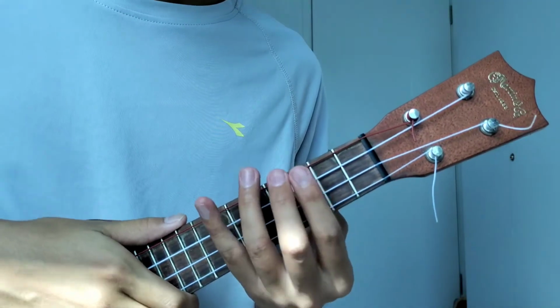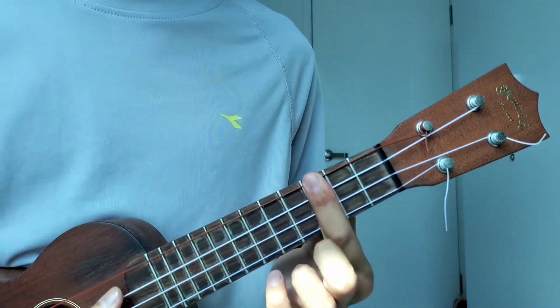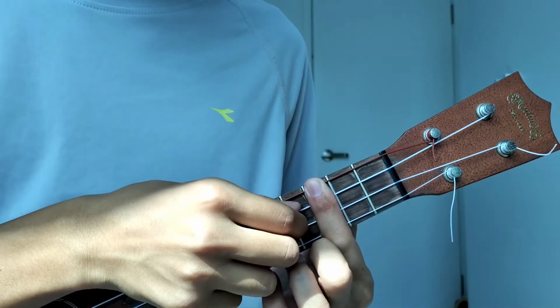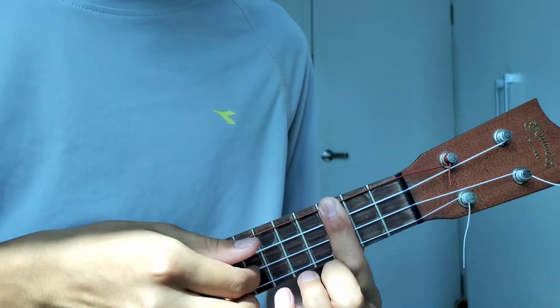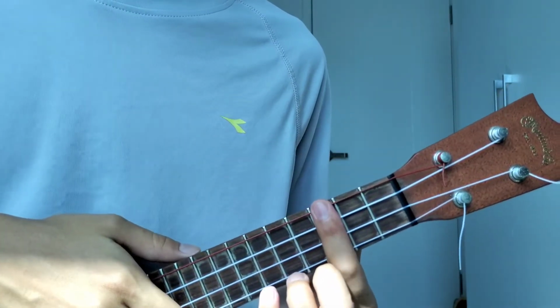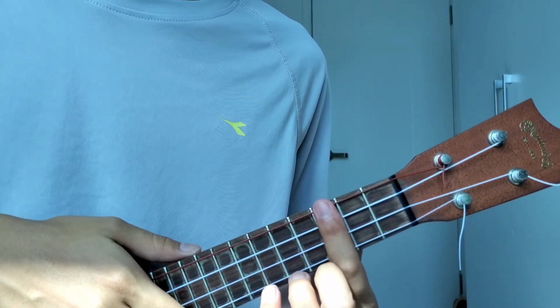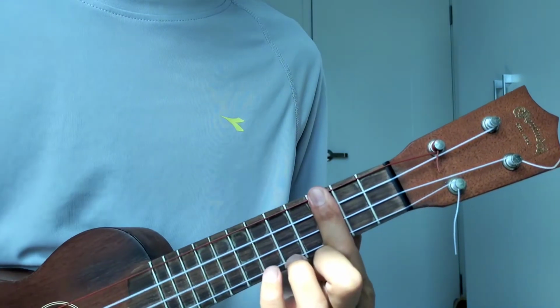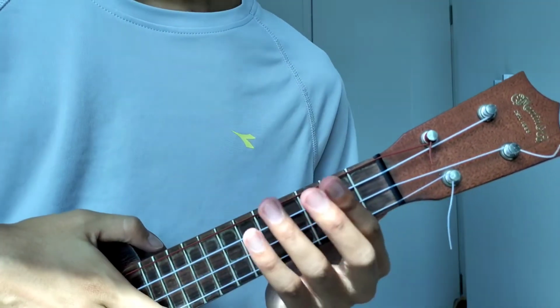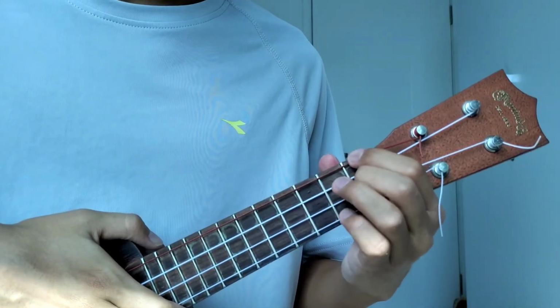Because this C minor 7, we can also view it as E flat 6. So E flat 6 is basically equivalent to C minor 7, right? It consists of the same notes. Yeah, so this would be the 6th chord, and the next one would be what?